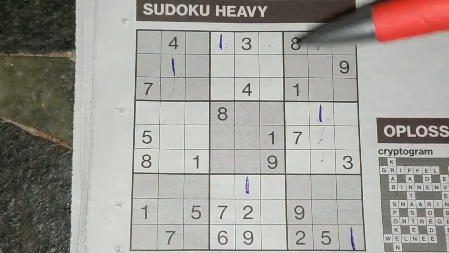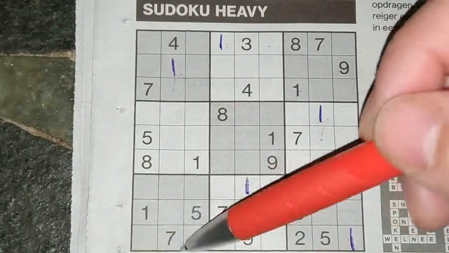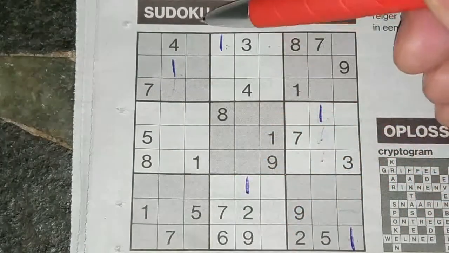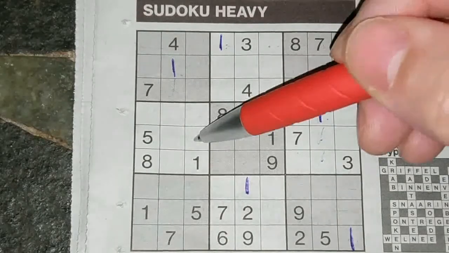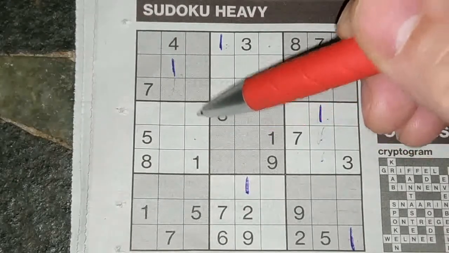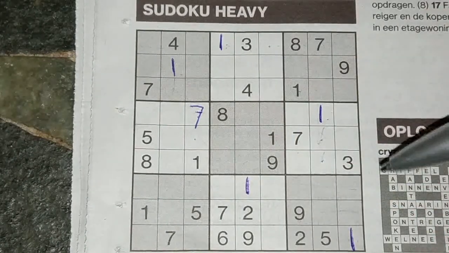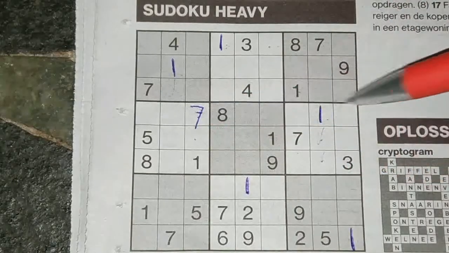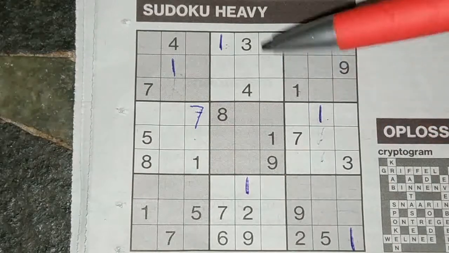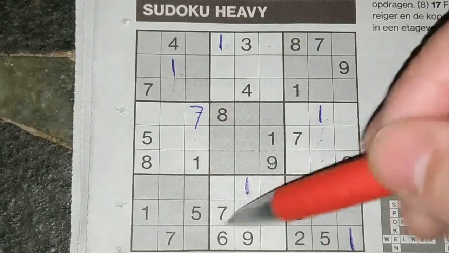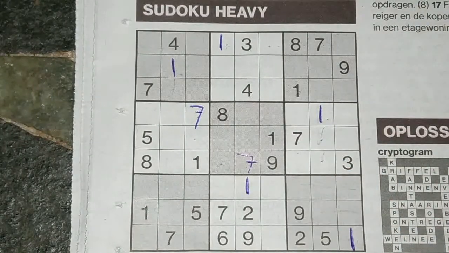Let's see if we can do this with the 7. 7 in the first column, 7 in the second column. So in the third column, the only two places with the 7 is here and there. But I see here 7, no 7 there, 7 should be there. 7 in this row, 7 in the middle row. So in the row below, the only two places for a 7 is here and there. But I see here 7, no 7 there, 7 should be here.